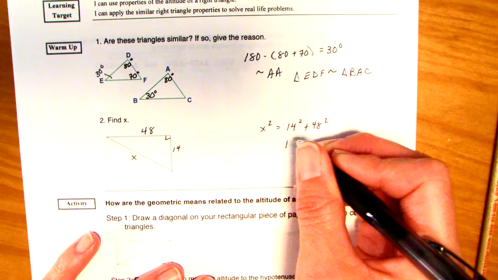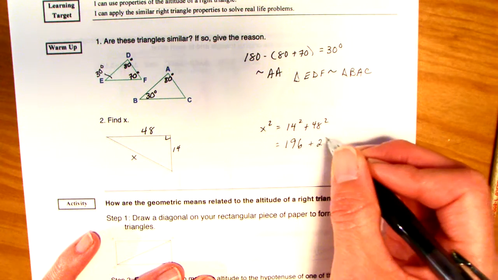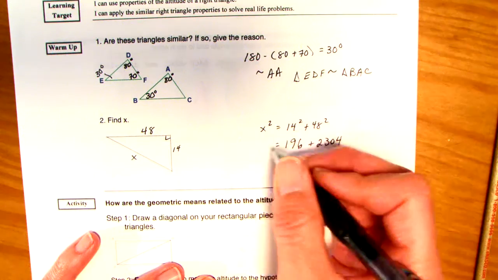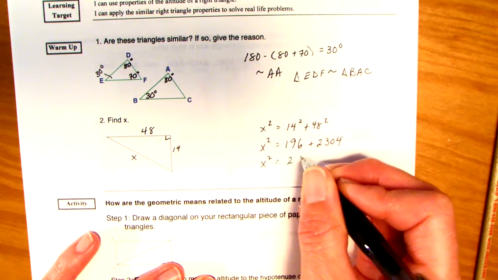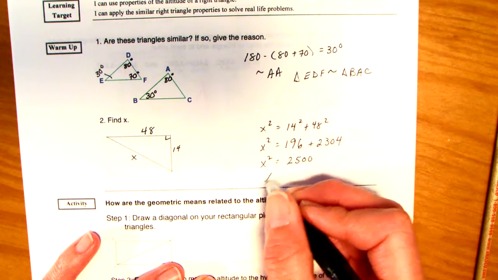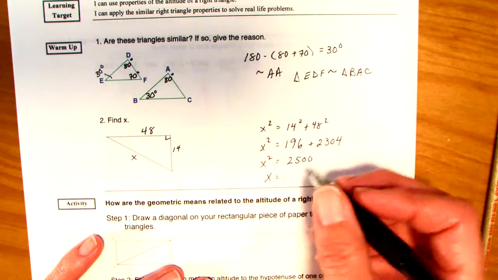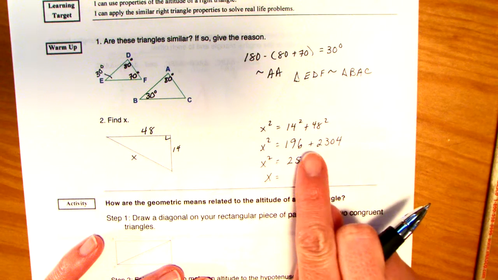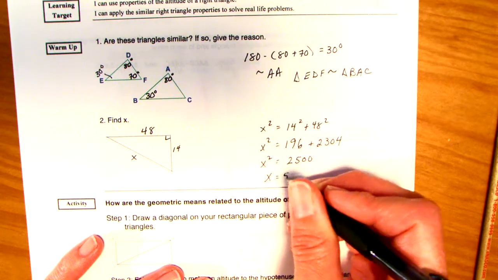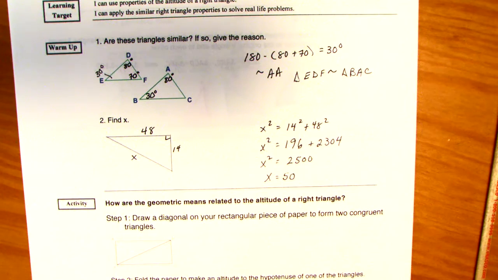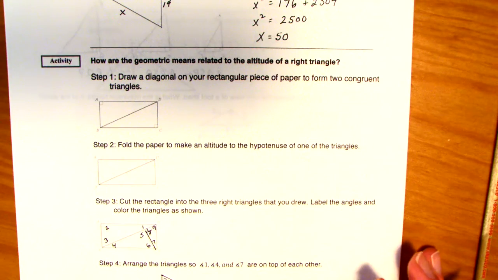All right, 14 squared is 196. 48 squared is 2,304. Add that up, you're going to get 2,500. Take the square root. Remember, when you take the square root, you get plus or minus, but since we're dealing with a distance, it's positive. The square root of 25 is 5. The square root of 100 is 10, so 50. Not bad, huh?